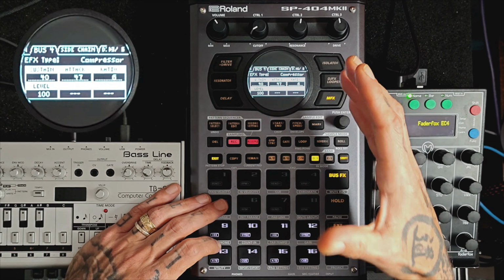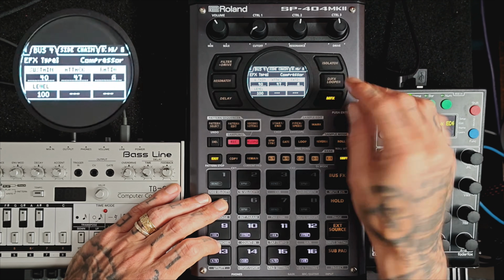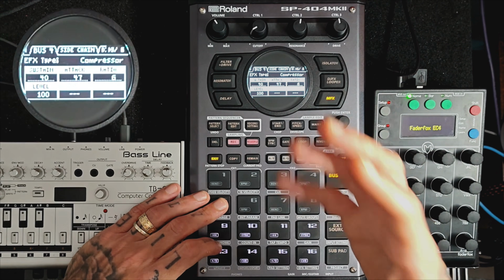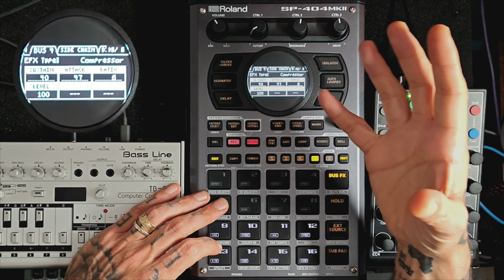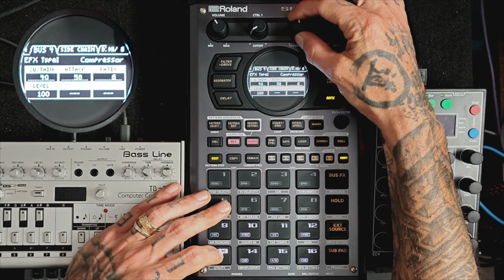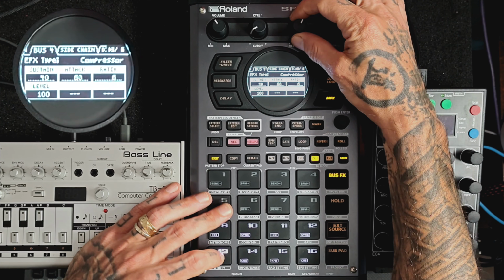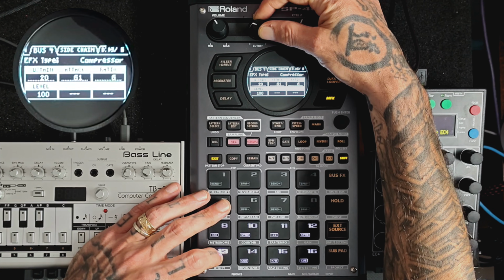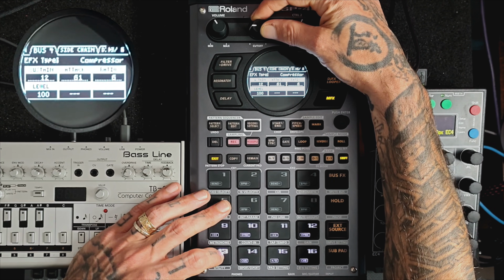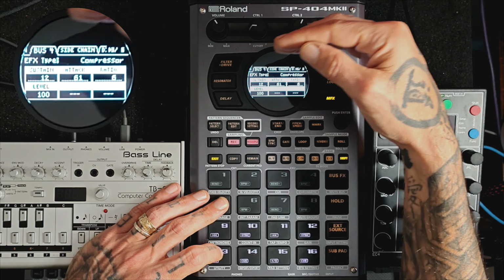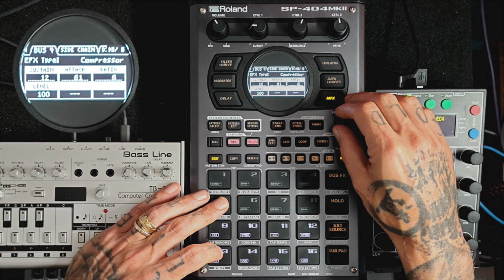This is the vision. So you have to be really careful, and we want to add a little bit of bite. This is the goal. So, slow attack and fast sustain release.